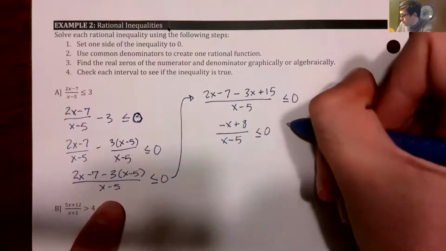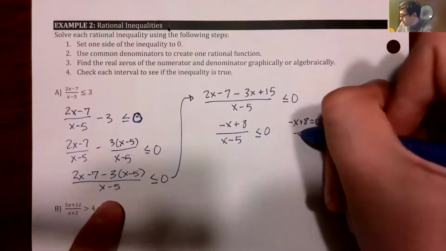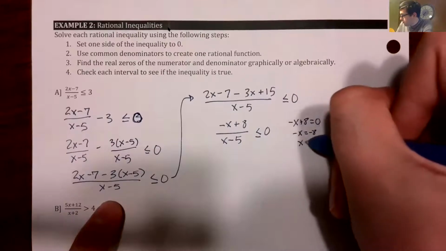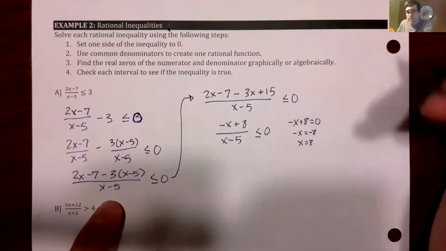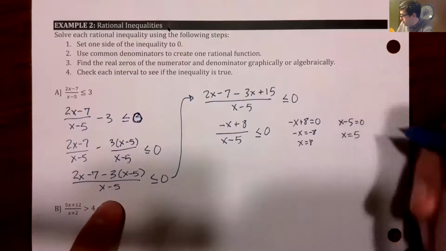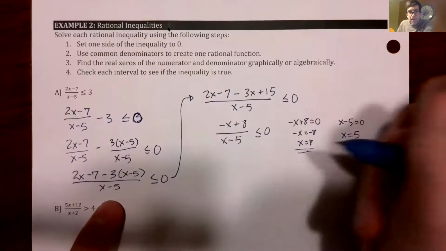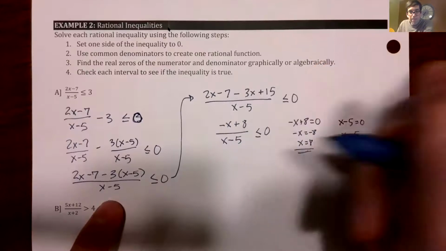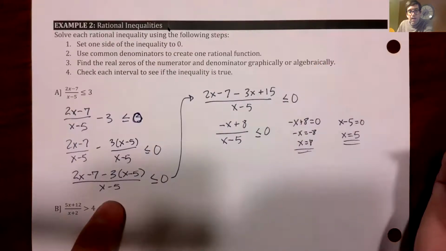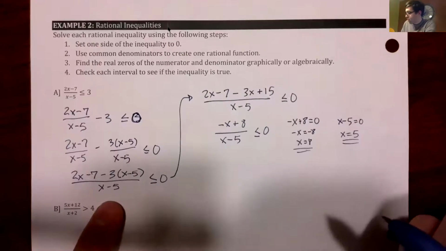So we're going to set the numerator equal to 0, and we're going to set the denominator equal to 0. And that's going to be our 2 critical numbers. So yes, they mean different things, right? The 8 came from the numerator and the 5 came from the denominator. But they both kind of chop the number line into intervals that we're interested in.